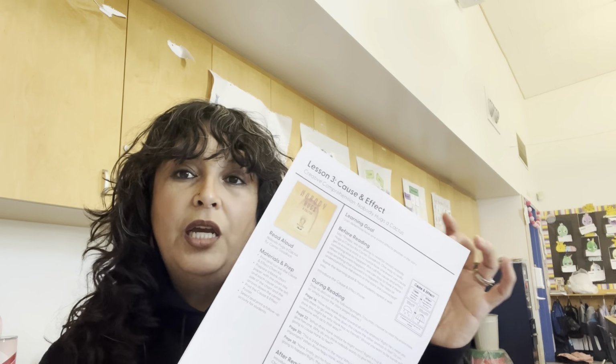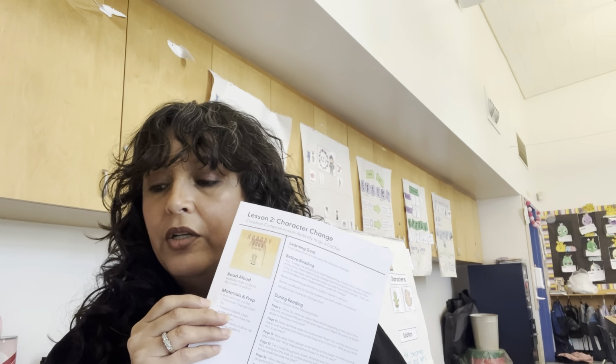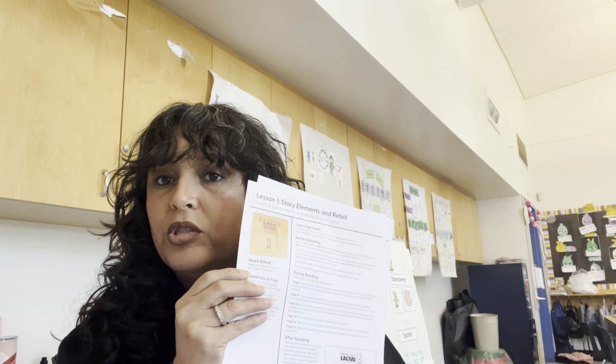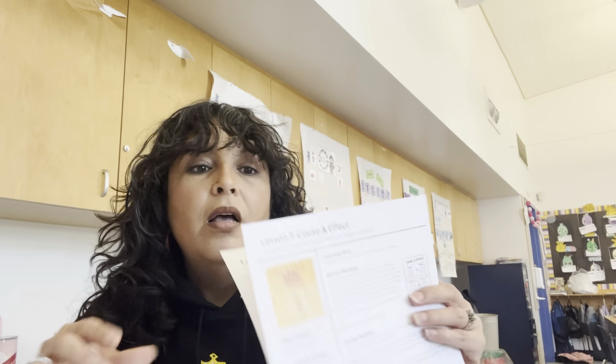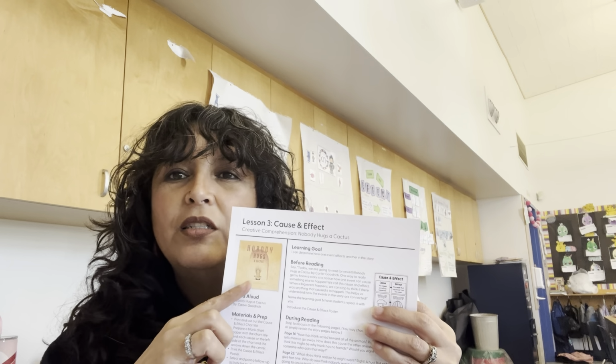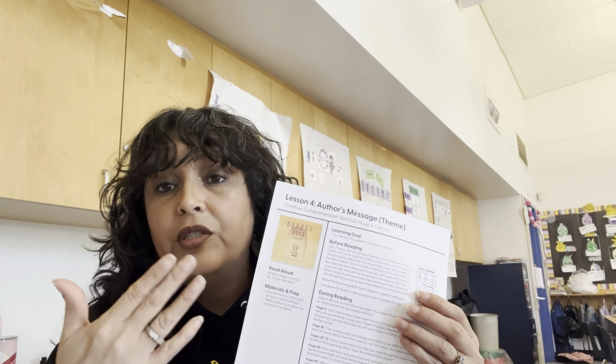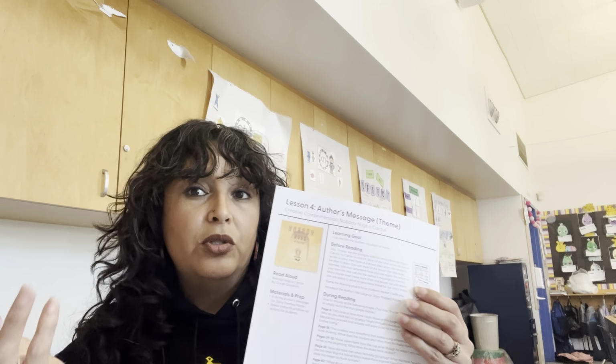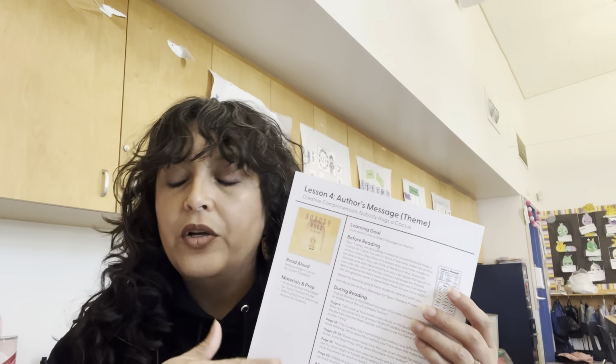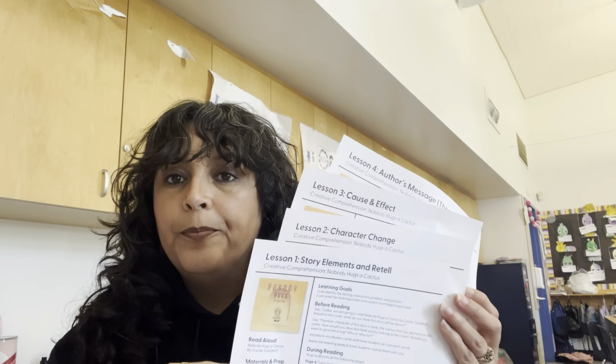This one changes often. There's usually always a character change, and there's always the questions that go with the retell. This one usually changes to cause and effect. Sometimes it's different. And then there's always the author's message. First graders need to be able to tell the lesson you're supposed to learn from the story, and that goes with author's message. So these are the ones I do every week.